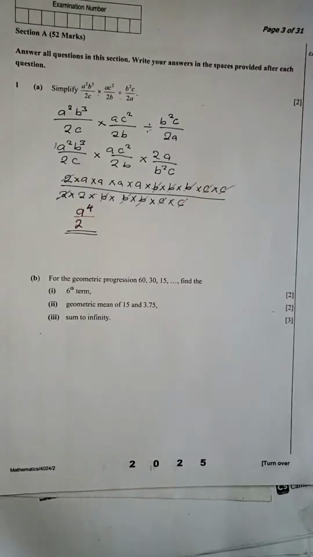Is it clear now? Someone to confirm if it's clear.